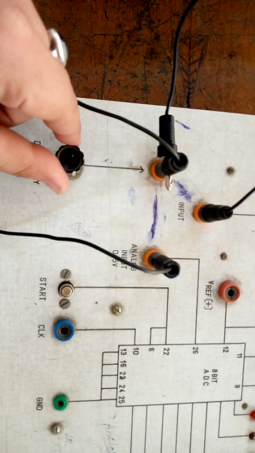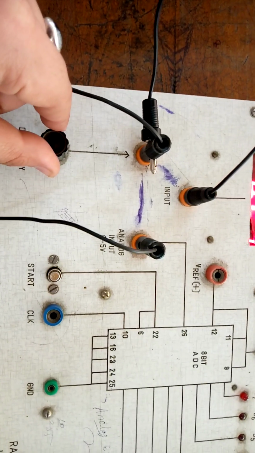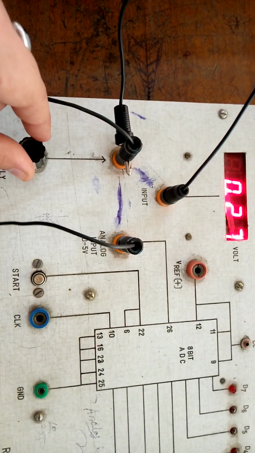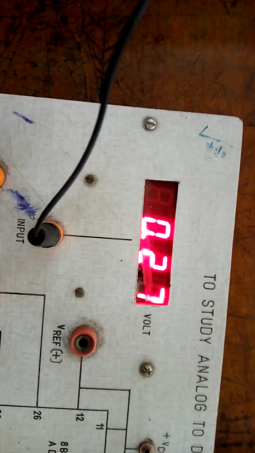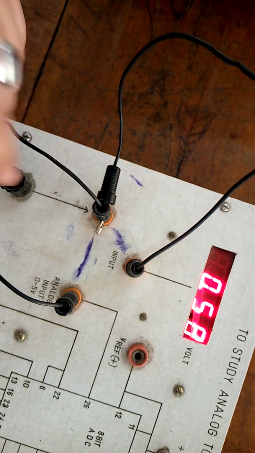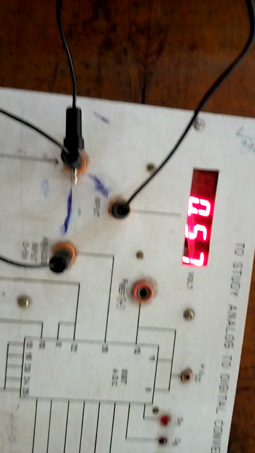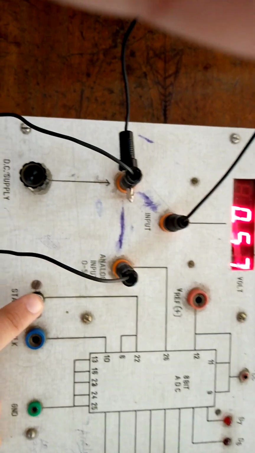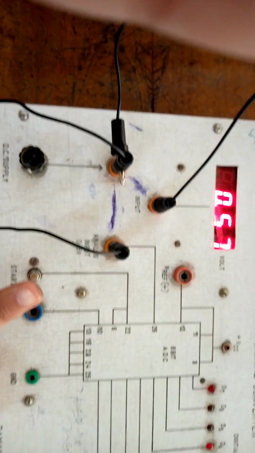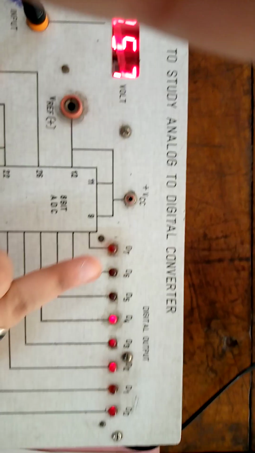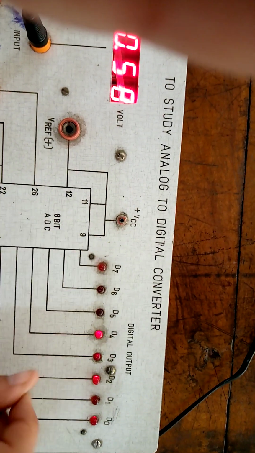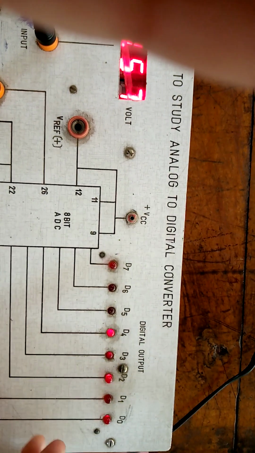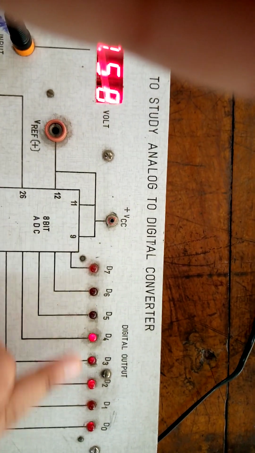Now increase the DC power supply with a gap of 1 or 0.5. It can be seen on the voltmeter. Suppose we increase it by 0.5. Now, increasing it by 0.5, press the start button twice and see the LEDs that are blinking, corresponding to D4, D3 and so on, and note the readings.